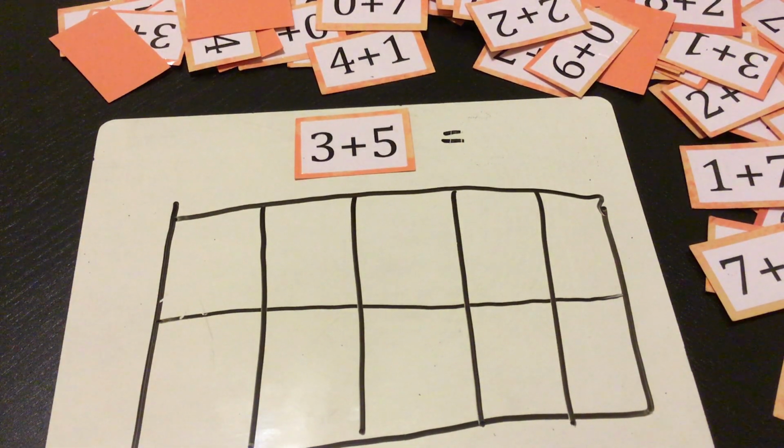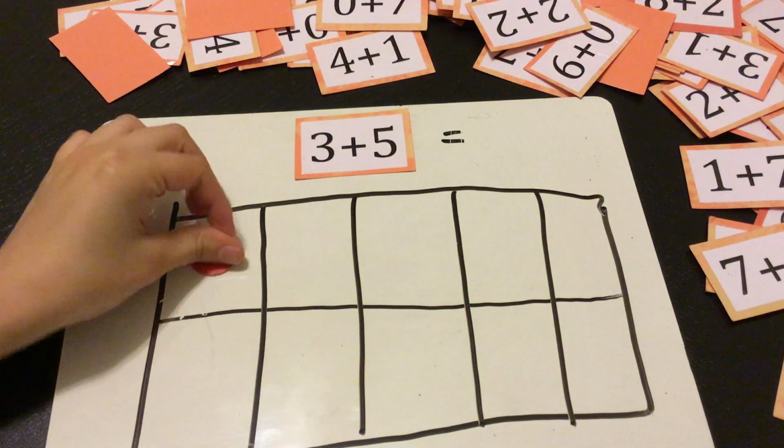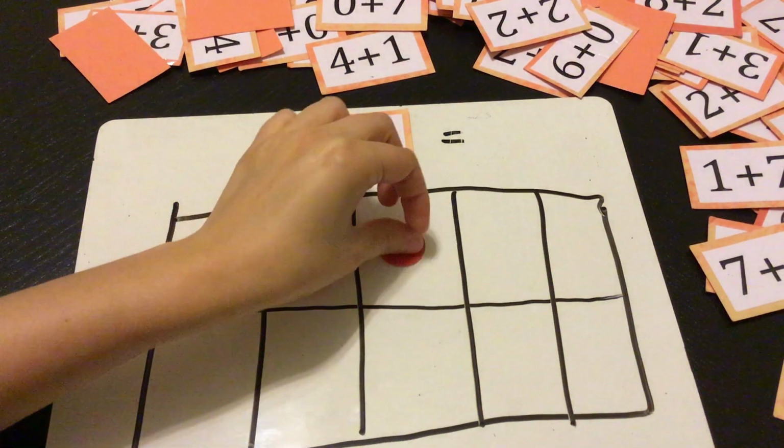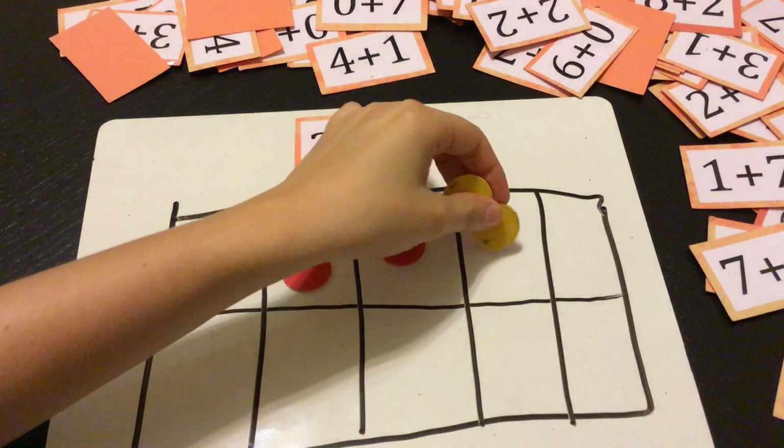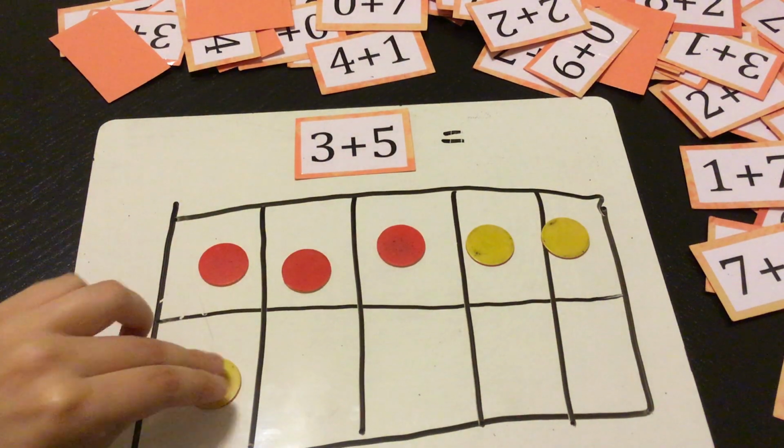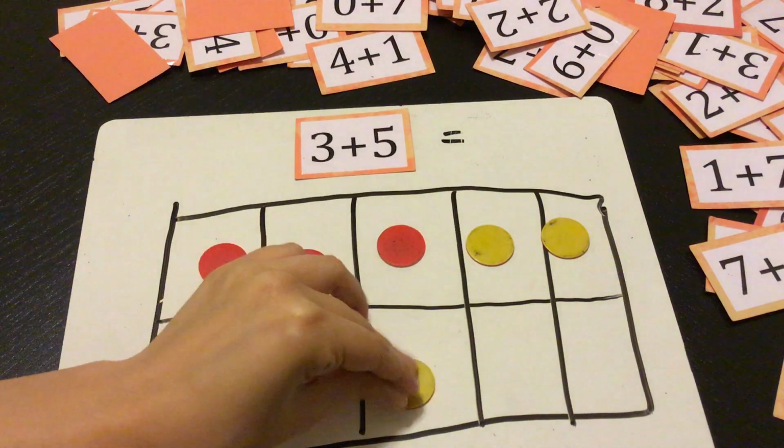3 plus 5. 3 plus 5. All right, go ahead and fill in your 10 frame, whatever you're using to fill it in with. Drawing inside of it. Chips inside of it, buttons inside of it, M&Ms inside of it, Lego pieces inside of it. Whatever you got. All right, you ready for me? Okay, 3, 1, 2, 3 plus 5. 1, 2, 3, 4, 5.